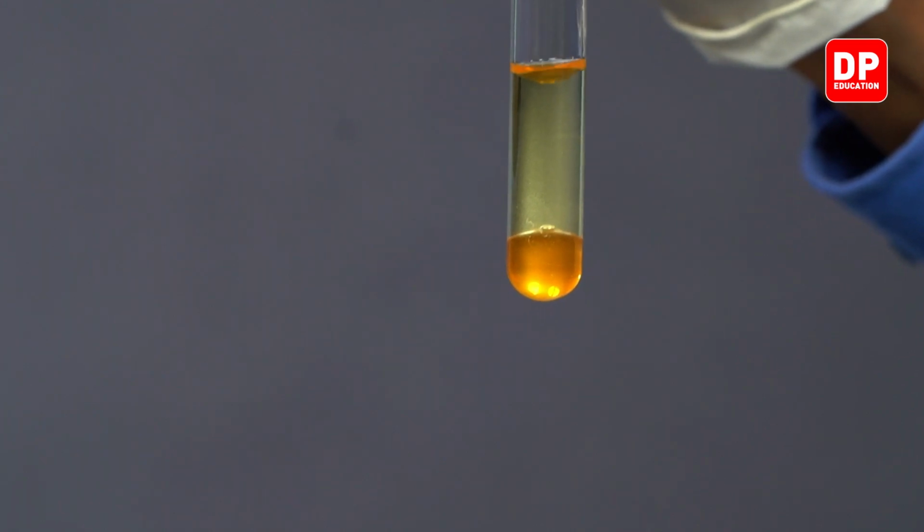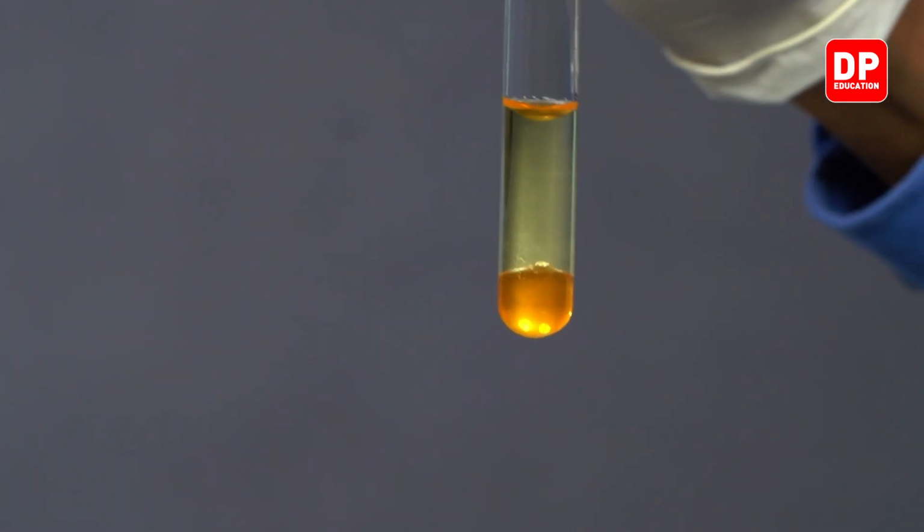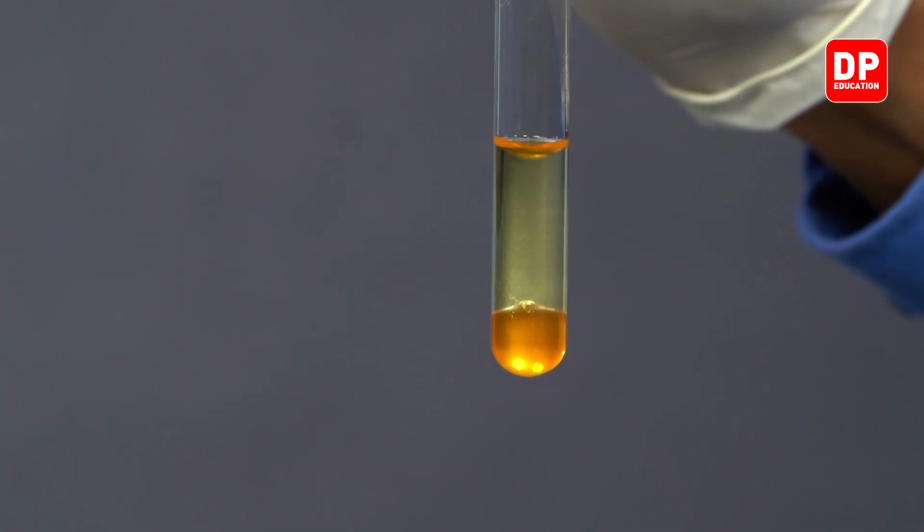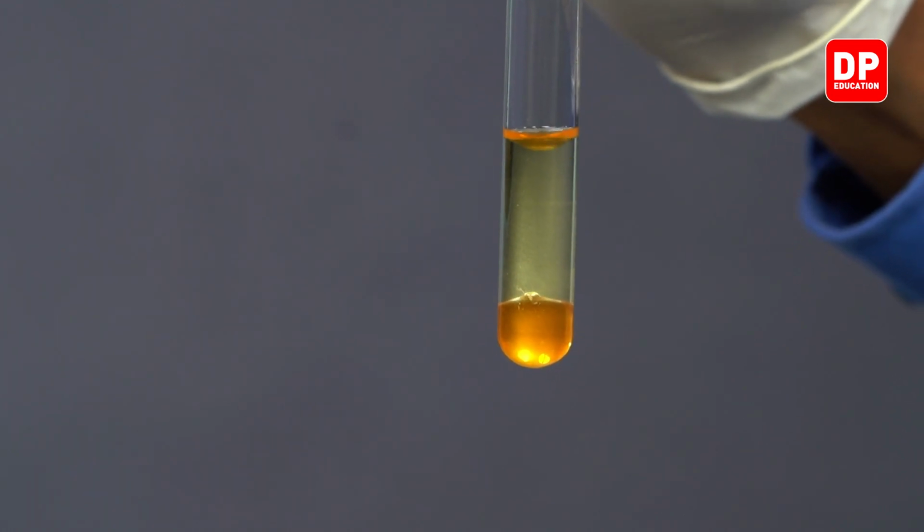So as you can see, these are the observations when we add chlorine water into a bromide ion solution and then mix it with carbon tetrachloride.